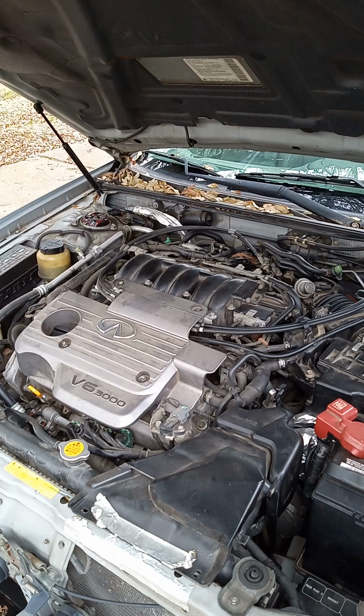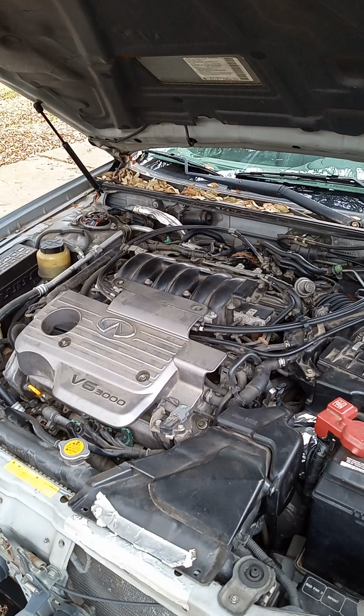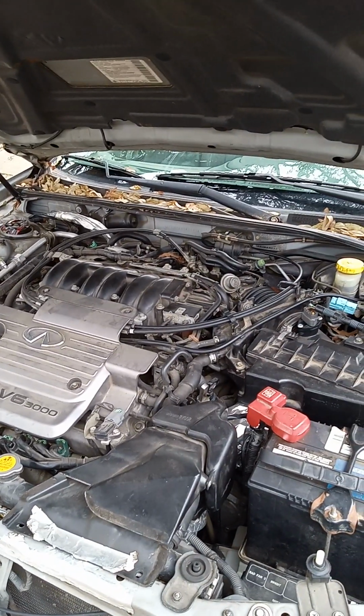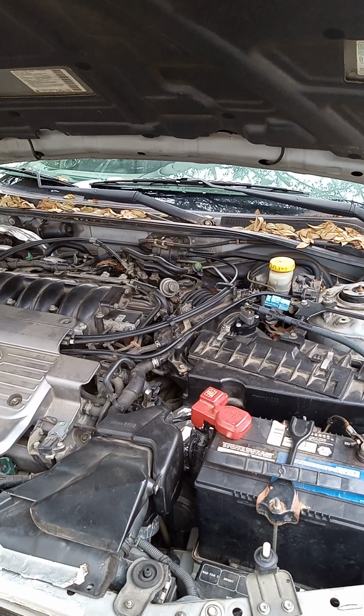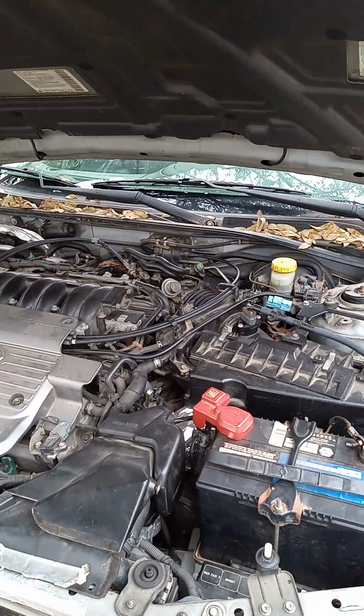So what I'm gonna be doing is showing you the location of the IAC, and why and how you need to replace it. I'm gonna try to zoom in, but if I can't, you should be able to zoom in if this doesn't stay zoomed in.